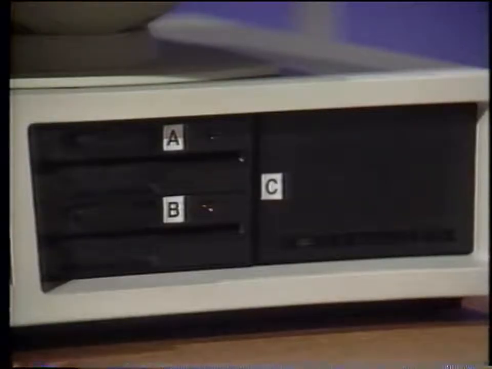Hard drives start with the letter C colon and continue for as many drives as you have. You'll need to use these names often, so it is sometimes helpful to label the drives with a piece of tape until you become familiar with them.